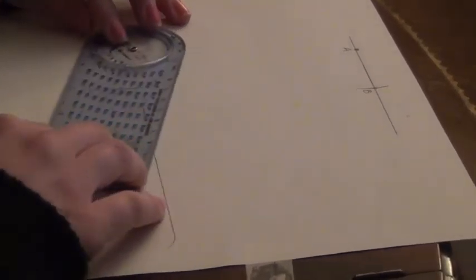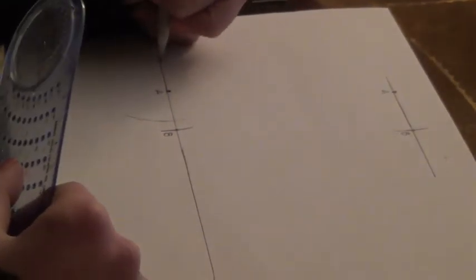Now put your compass on point A and choose a point on your compass smaller than the length of AB, and make an arc on each side of point A using that same point. Mark each point.